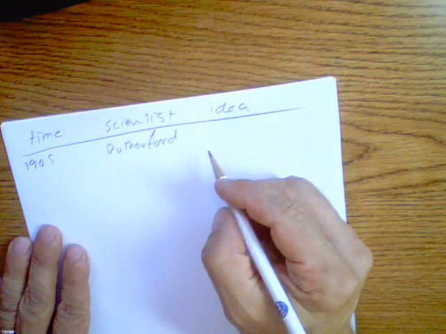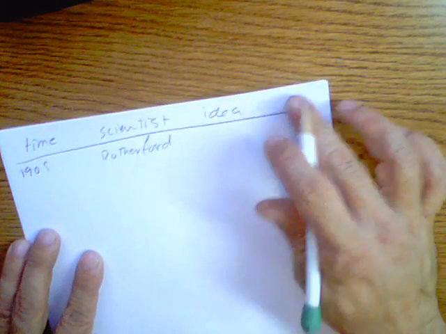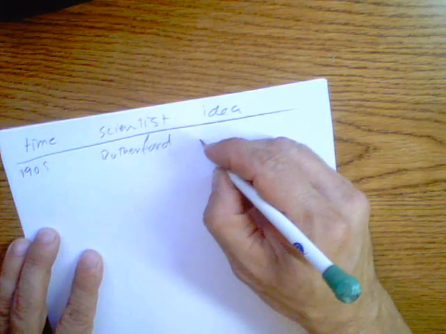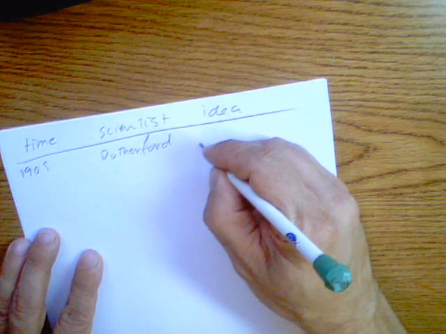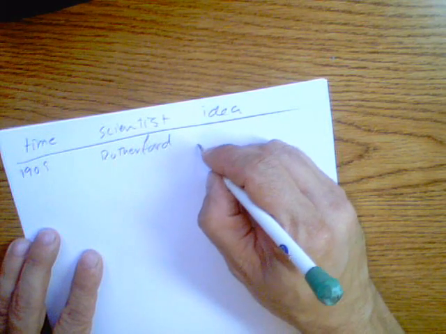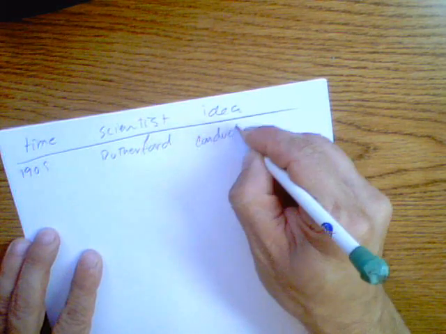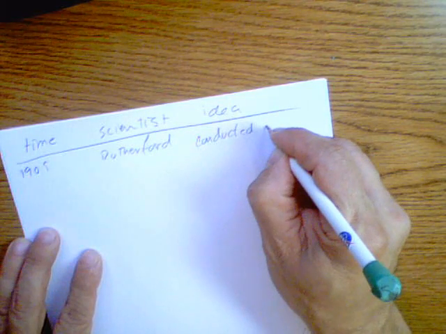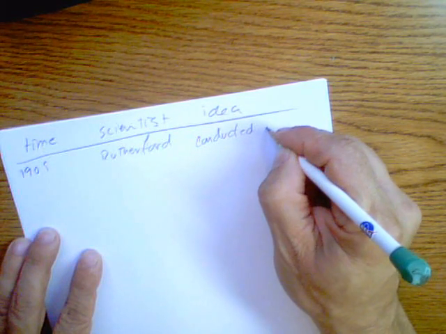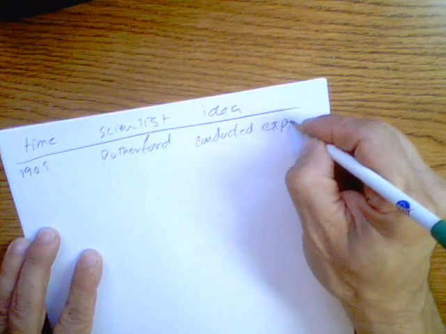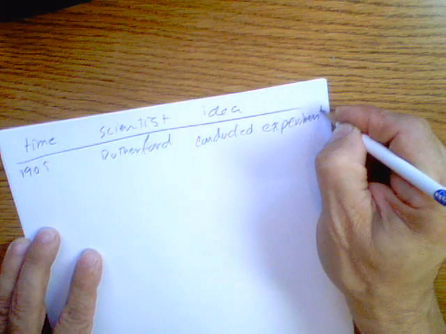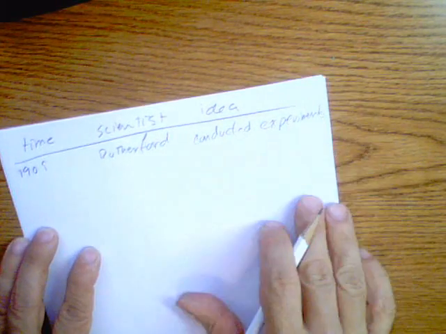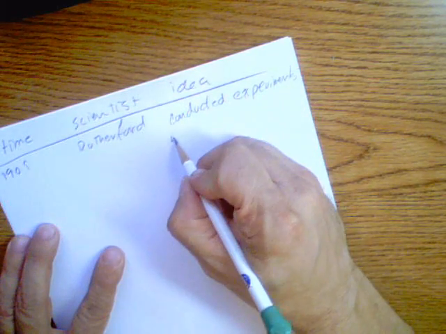He knew that there was negative charge, because we know about Thomson. So there must be a positive as well. And so he conducted experiments with alpha particles.